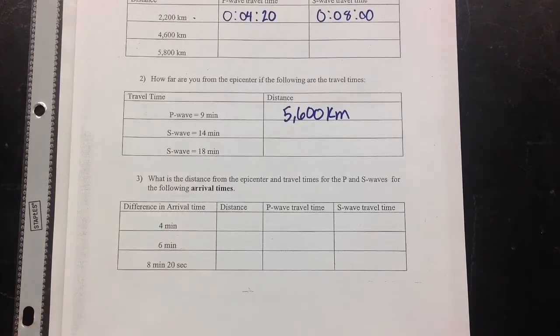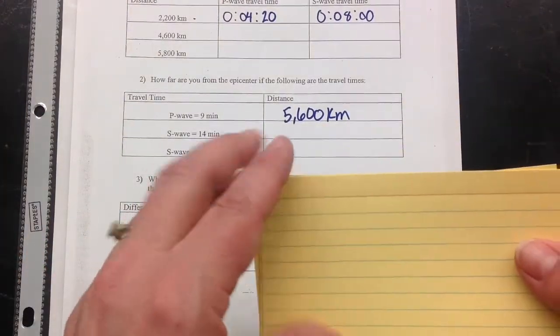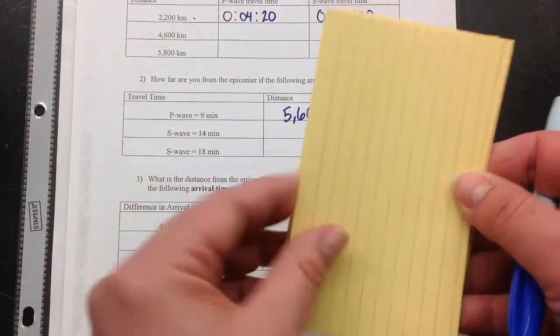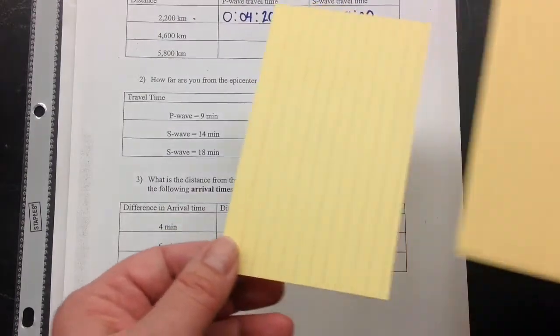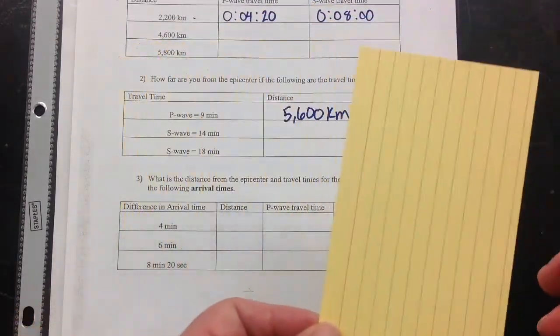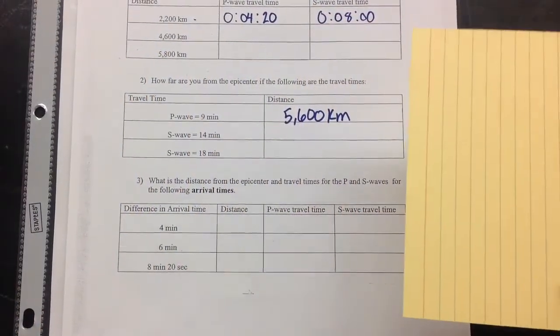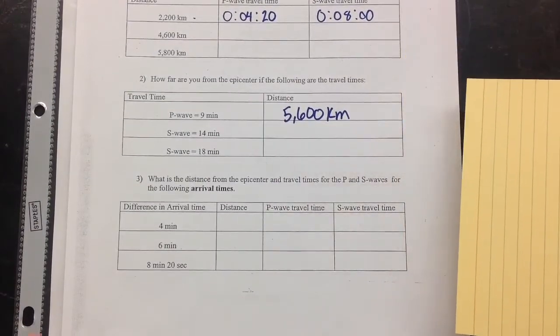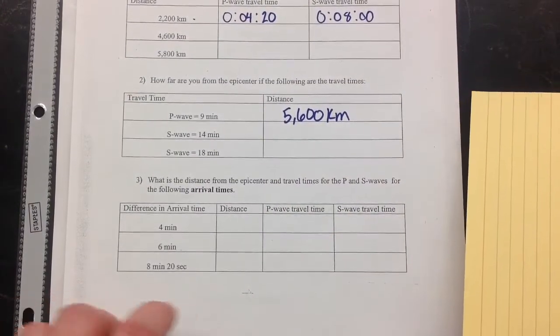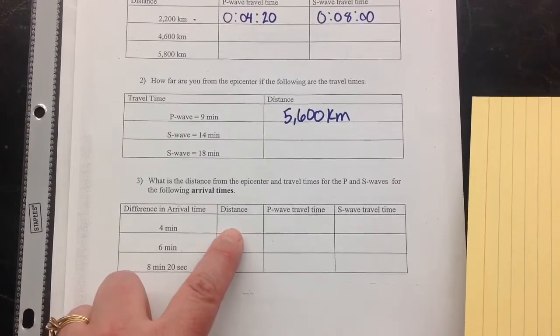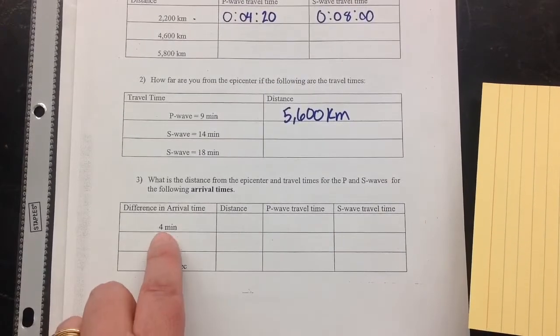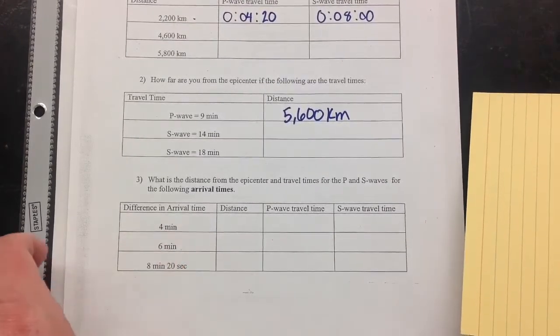So this is what I would like you to do. So if you would, grab a sticky note from the teacher. They'll be walking around with a sticky note. If not, grab a scrap piece of paper. And you're going to need this and your reference table. And I will show you how to determine the distance from the epicenter when you know the difference in arrival time is 4 minutes.